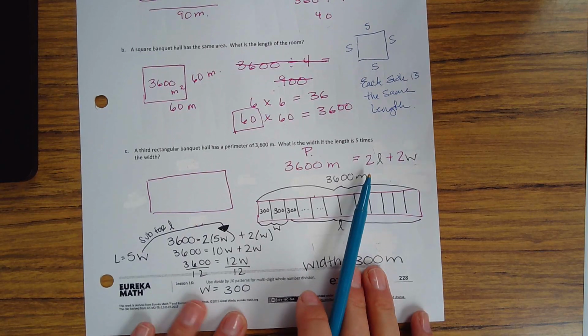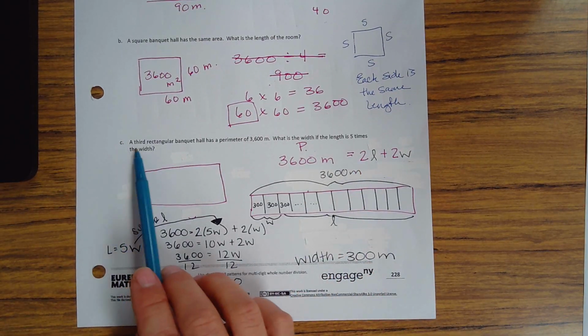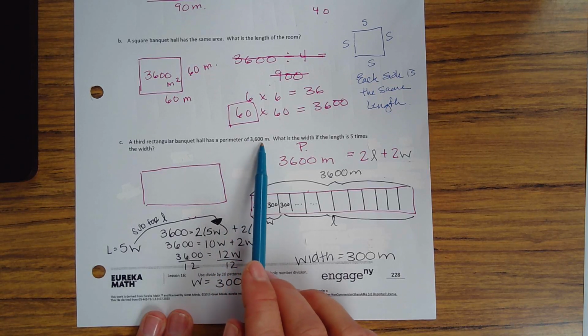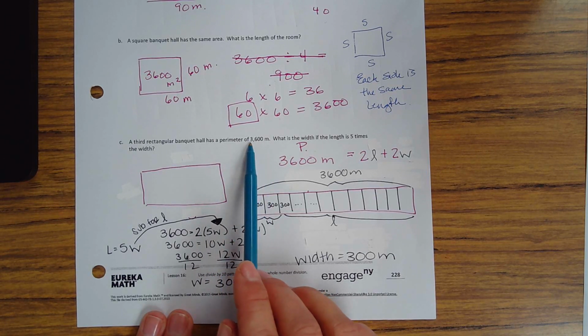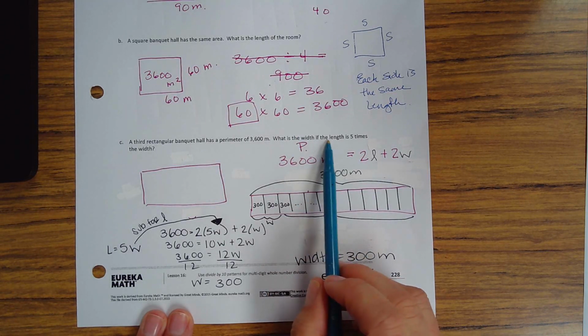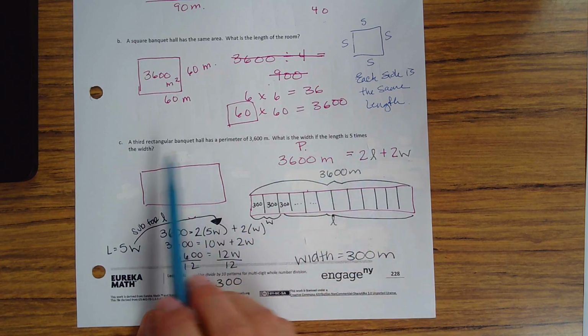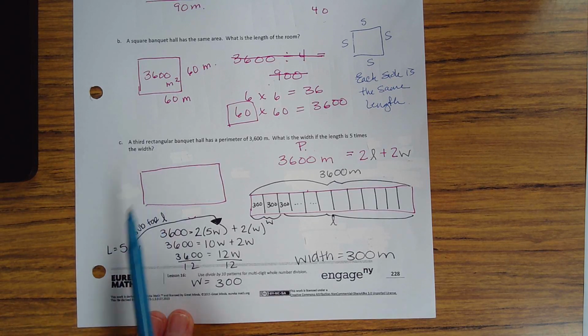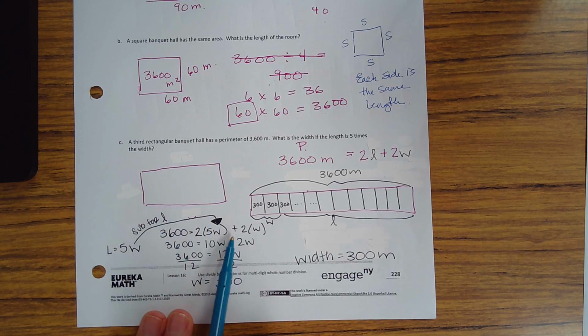Then down below here, a third rectangular banquet hall has a perimeter of 3,600 meters. What is the width if the length is 5 times the width? So if we have length equals 5W, let's put this into the equation.